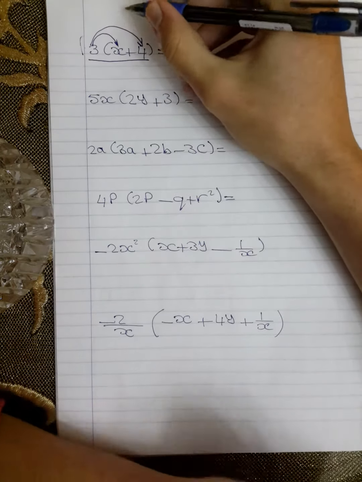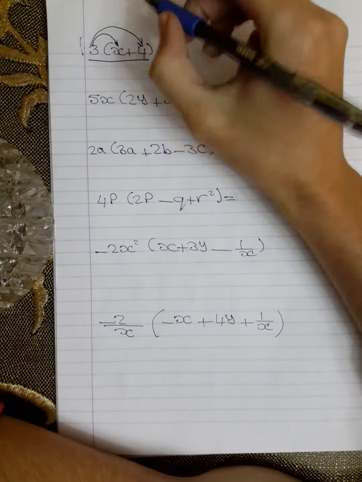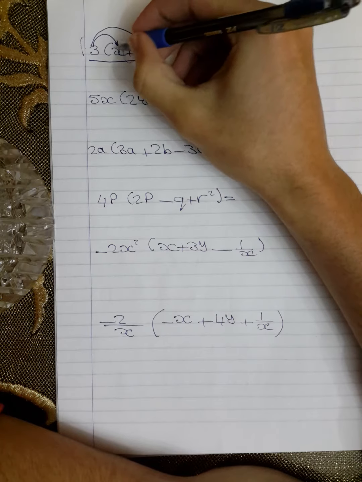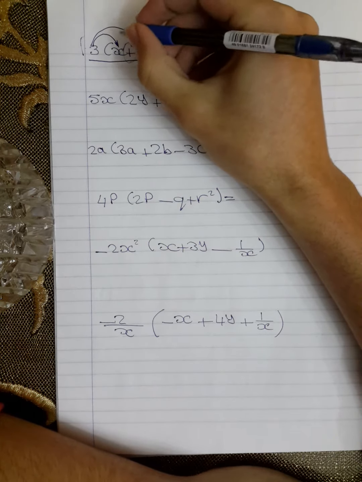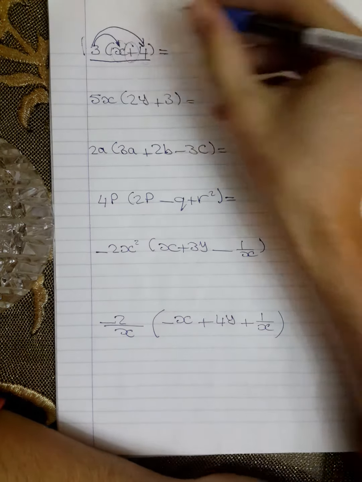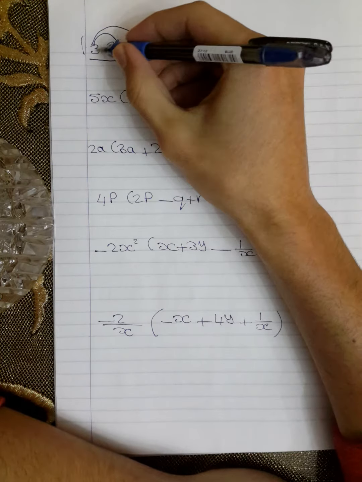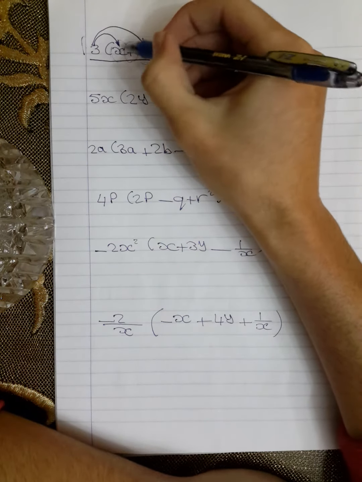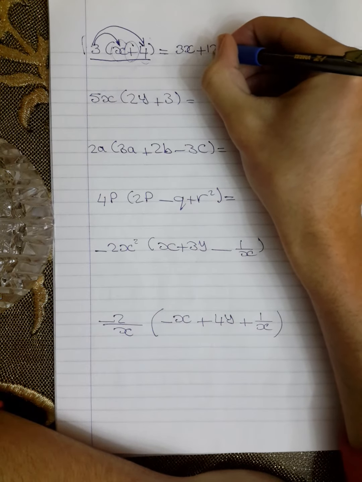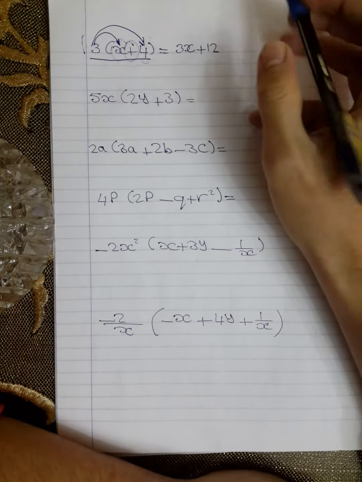So here I have 2 terms. How did I know that they are 2 terms? I have a positive sign between the 2 terms. So this is a term and this is a term. So 3x, that is the multiplication of 3 times x, and 3 times 4 will be 12. That was the first problem.